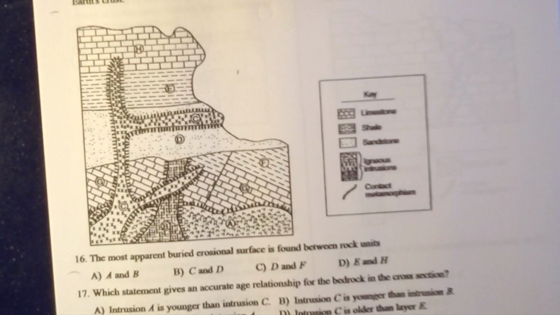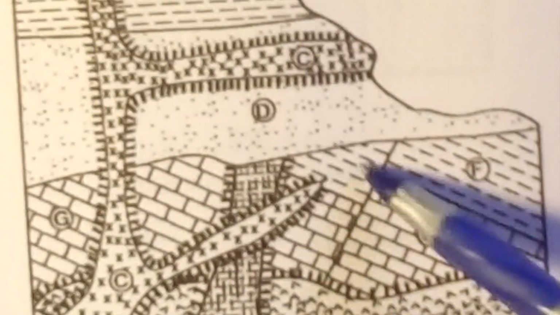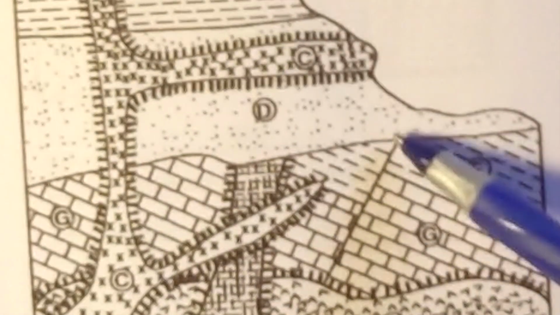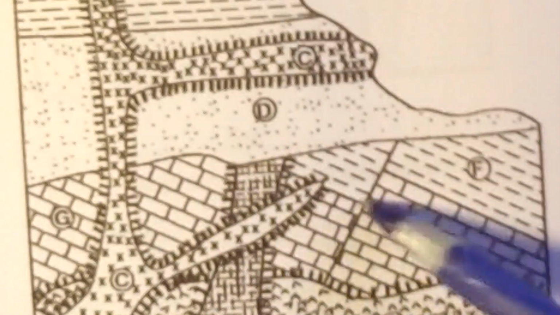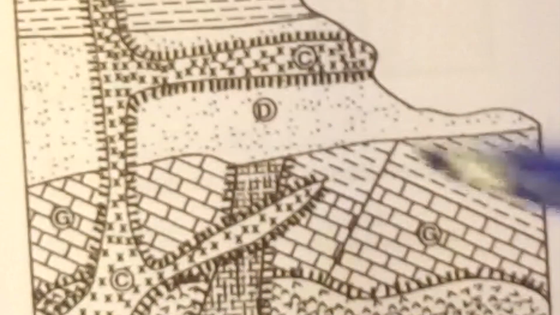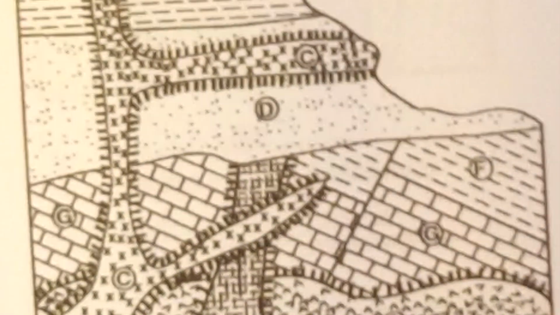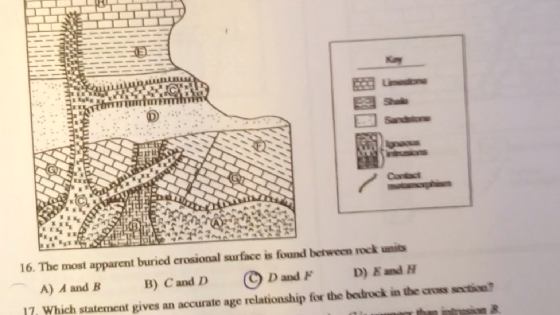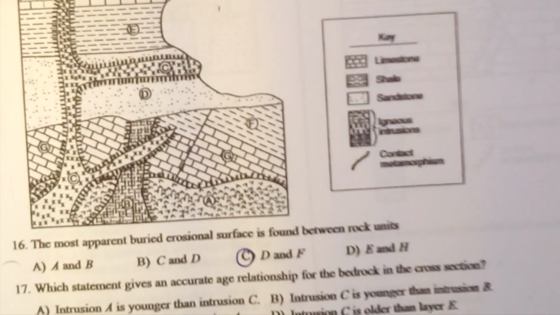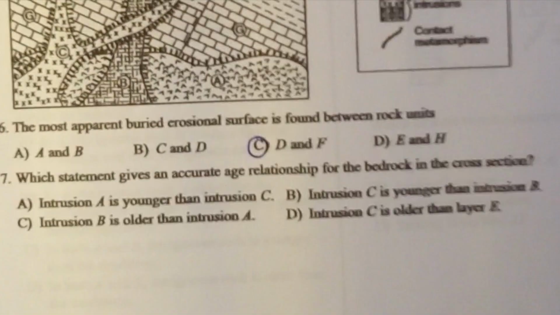The most apparent buried erosional surface is found between which rock layers? What I notice is that over here, these rock layers come up here. I see a fault, a feature suddenly truncated. The rocks are tilted here, and they're suddenly truncated. So I would say between D and F, that would be the most likely area in which I have an erosional surface.